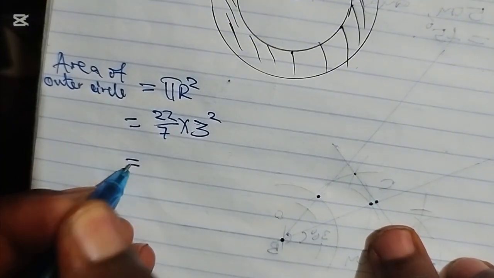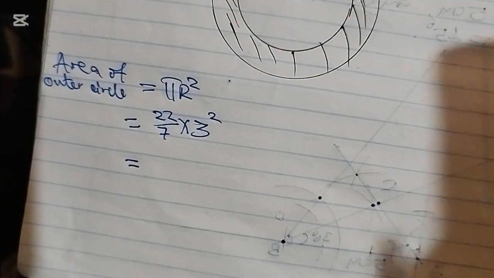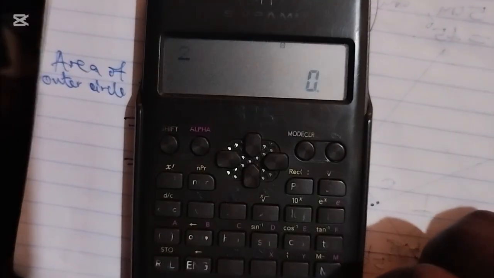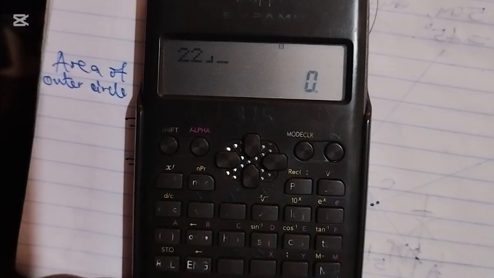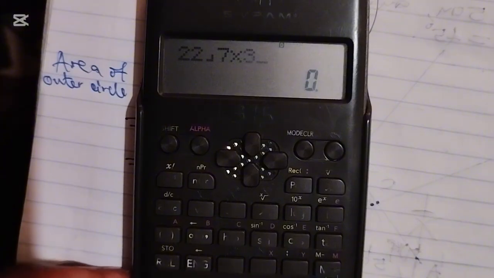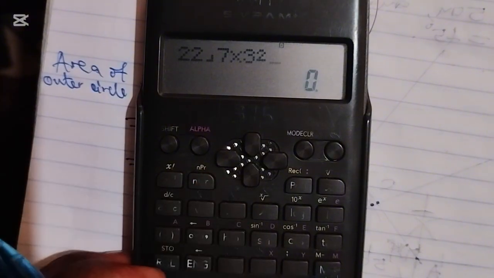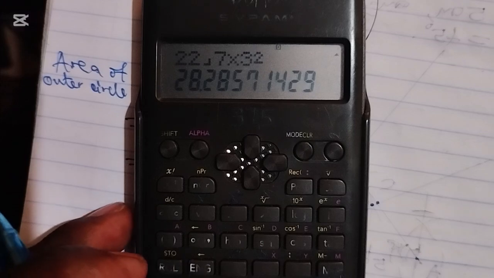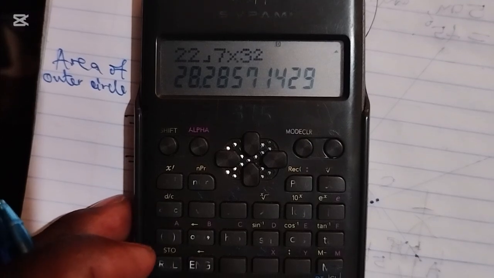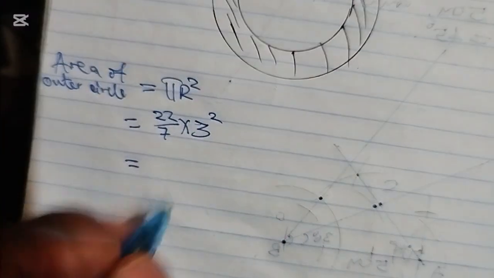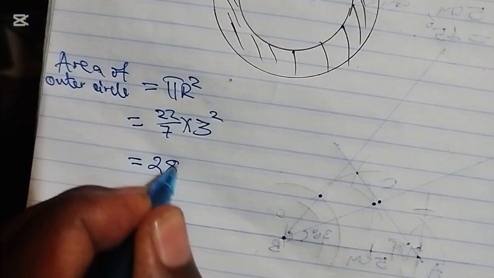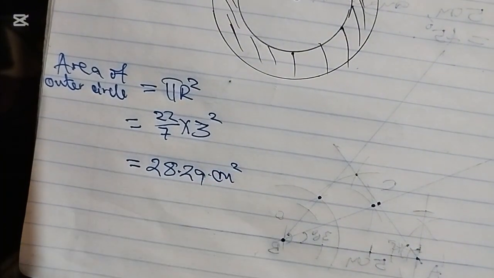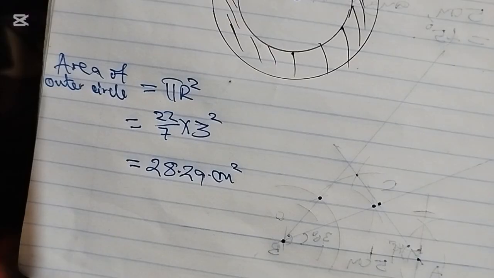Using the calculator, we get 28.29 square centimeters. That is the area of the outer circle.